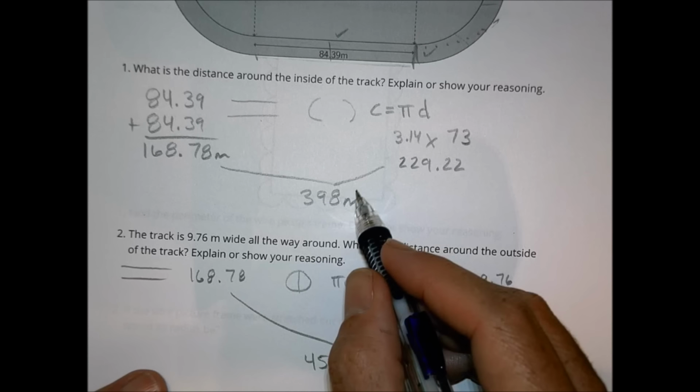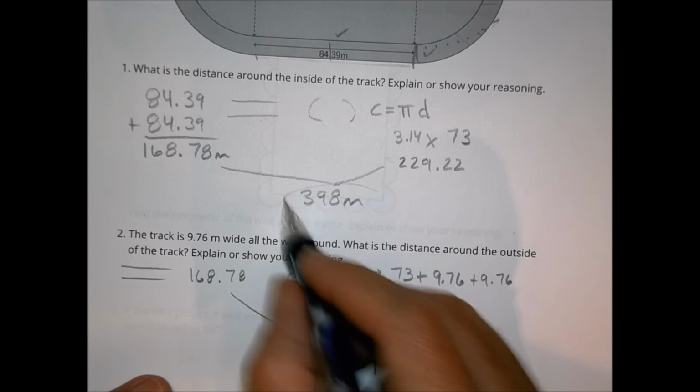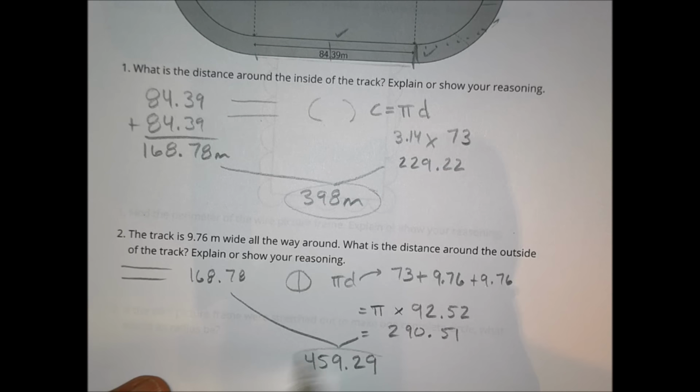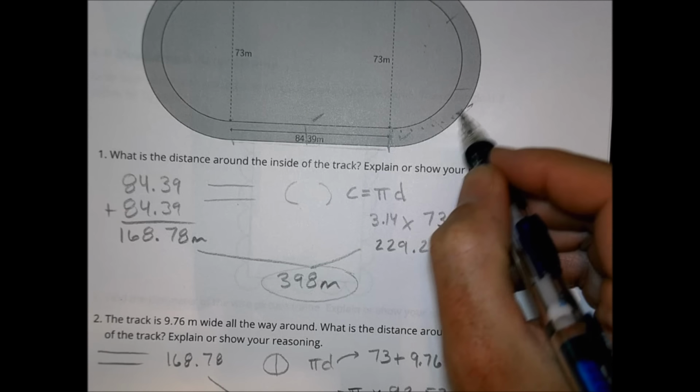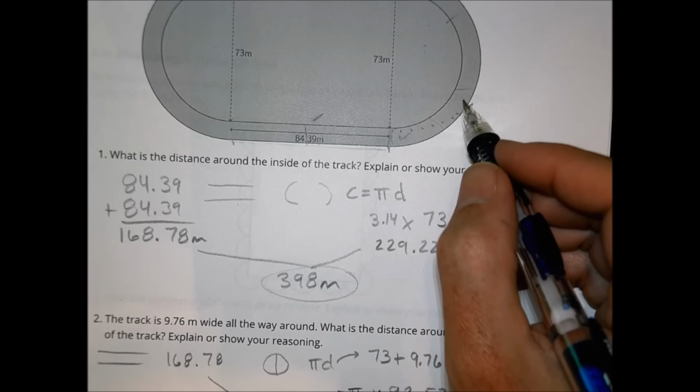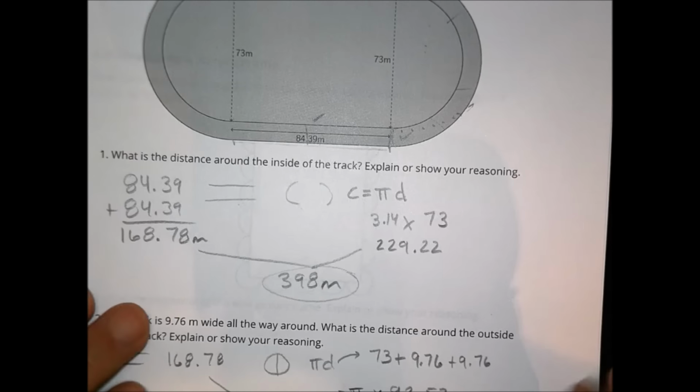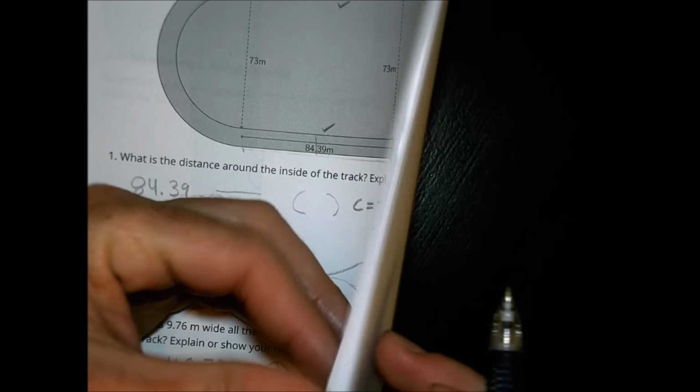And that becomes my distance around the outside of the track, which is very interesting to compare, because if I ran the inside of the track, I go 398 meters. If I go on the outside, I go 459 meters. That's a lot further, isn't it? And this is going to be about 62 meters further on the outside, which is why this person gets to start further up ahead, or so it would appear in a race. Okay, let's take a look at the next one.